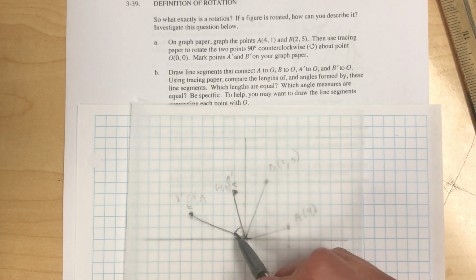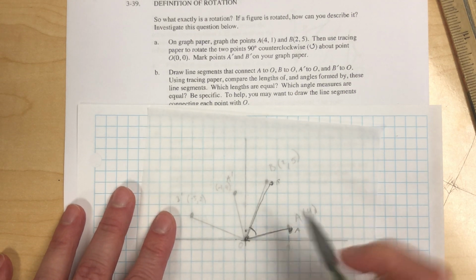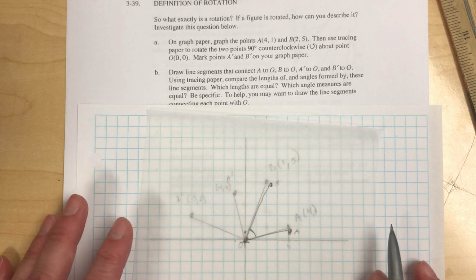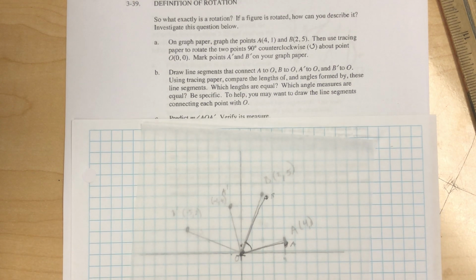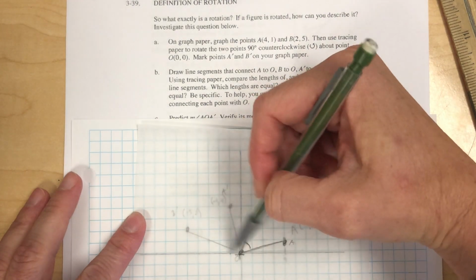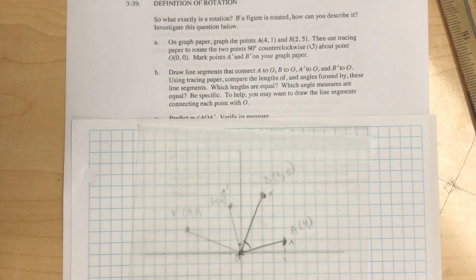So here's our little angle right there. And then over here, notice it's the same angle. Okay? So again, we want to try to be as specific as possible. So what do I know? I know that this length is the same as this length. I know that this length is the same as that length.